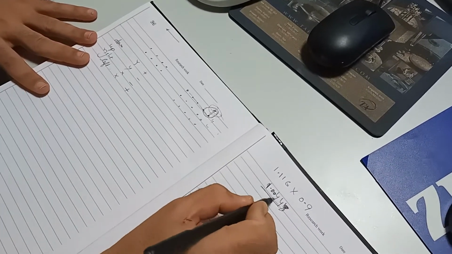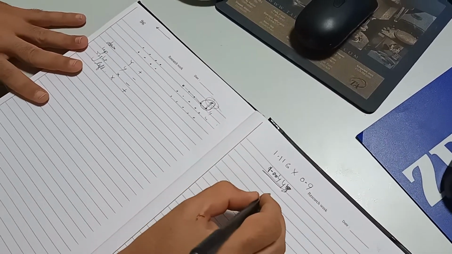So this much distance we want to move, or we can simply say 1 mm.